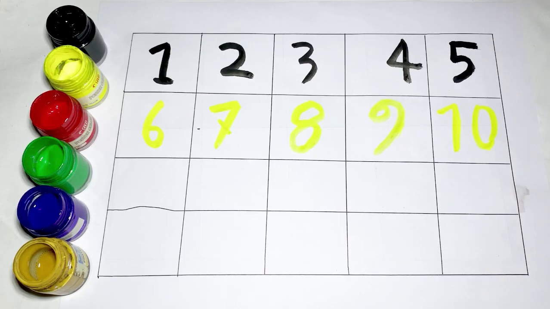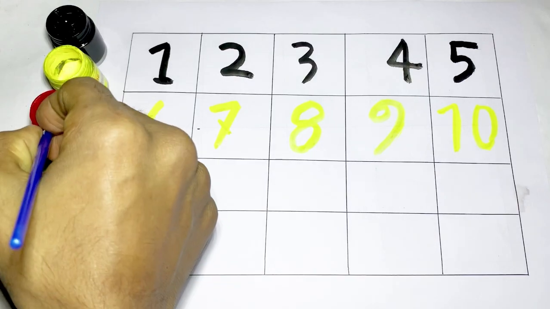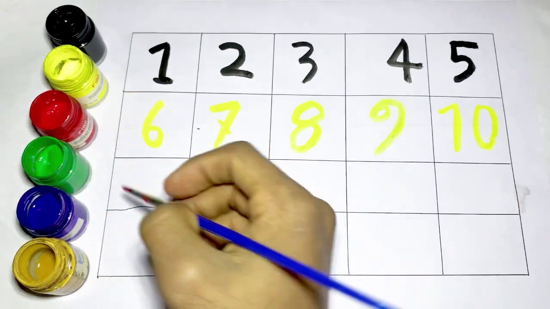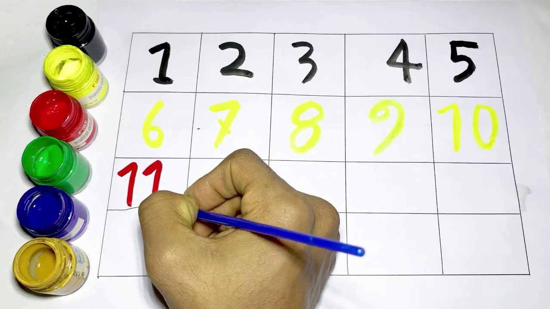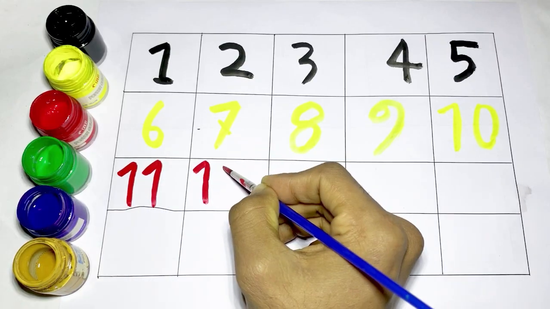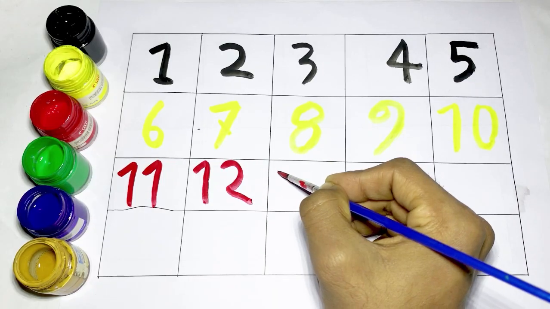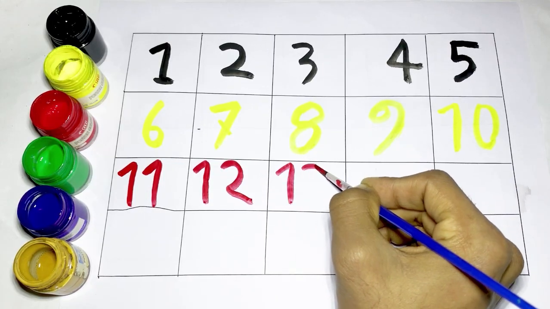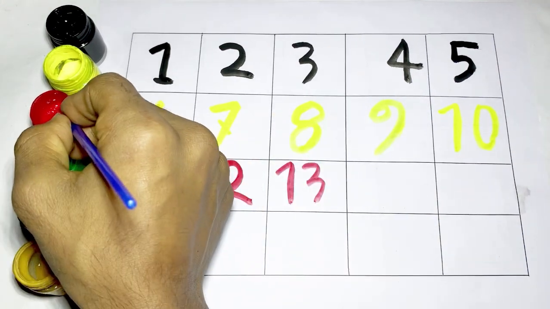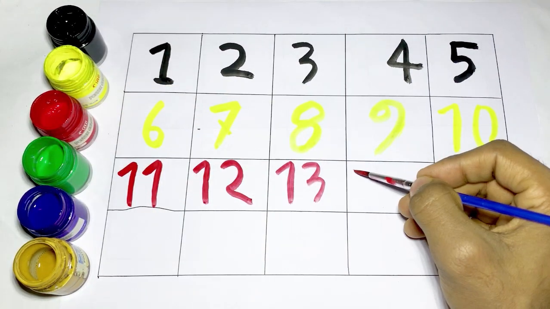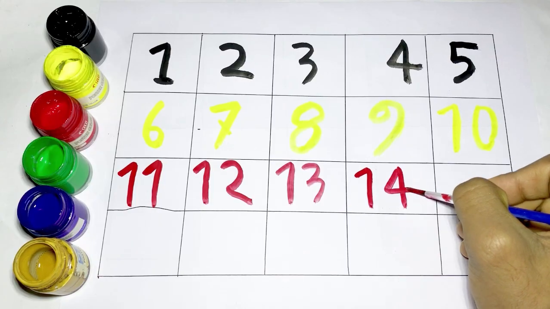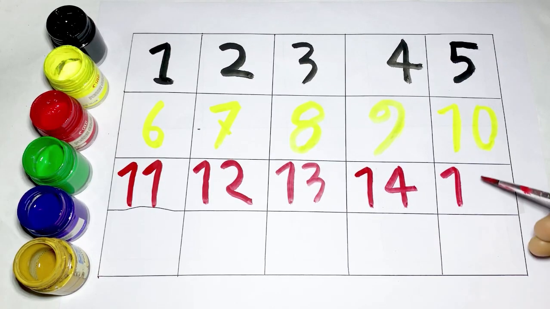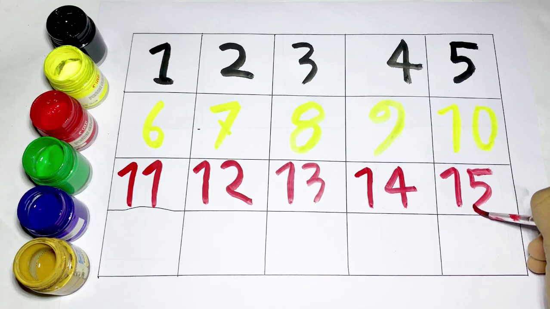Kids now 11. The numbers of 11 and use red color. Red color. 12. The numbers of 12. 13. The numbers of 13. Kids again use red color and draw 14. The numbers of 14. 15. The numbers of 15.